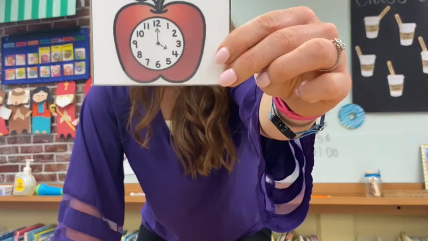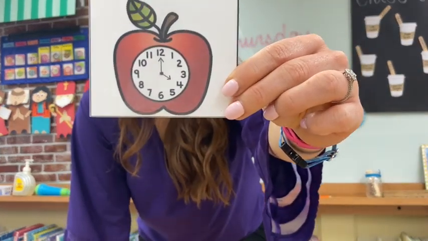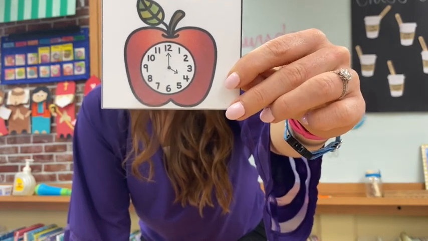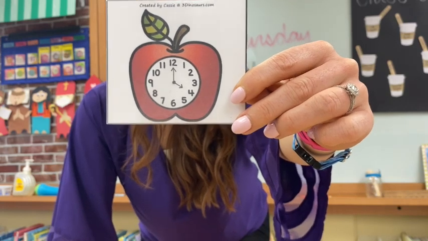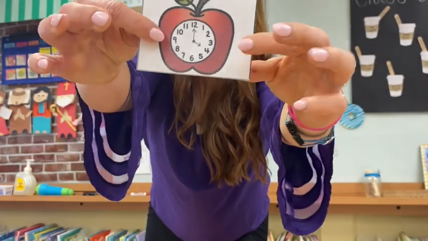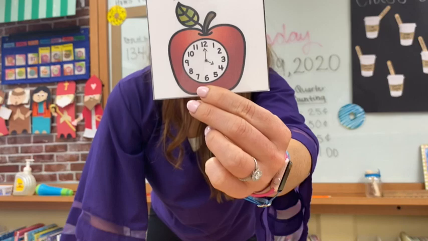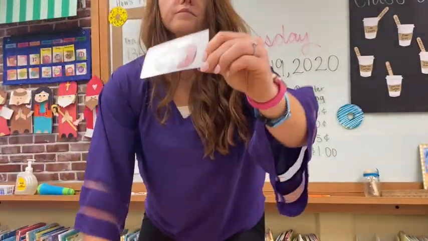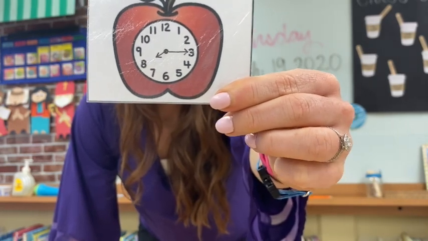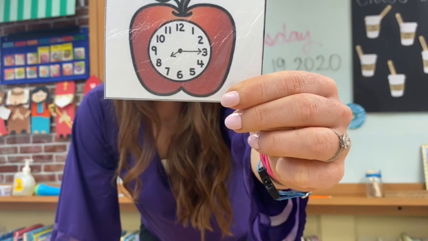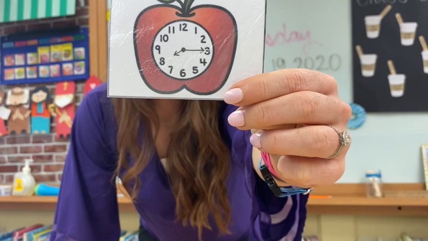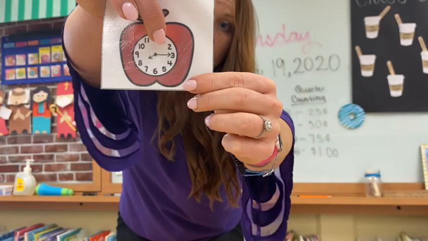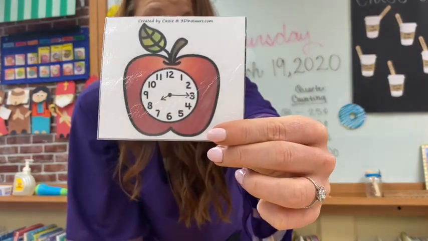Try this one. Where is the little hand pointing? And the big hand? If you said 4 o'clock, you're right. The little hand's pointing to the 4 and the big hand's pointing to the 12, which means 2 zeros. So the time is 4 o'clock. Try this one. If you said 8:15, you're right, because the little hand's pointing to the 8 and the big hand's pointing to the 3. 5, 10, 15. 8:15.